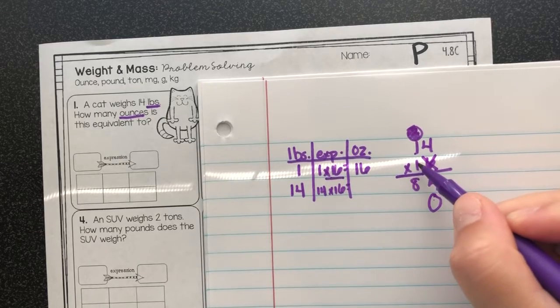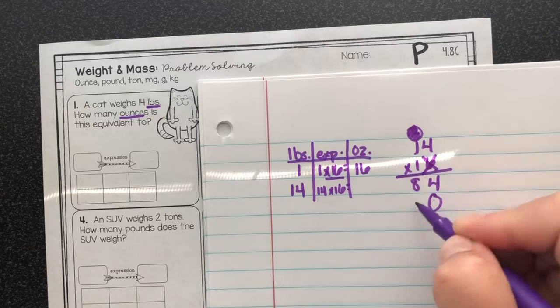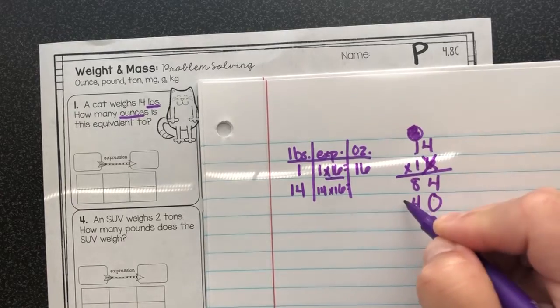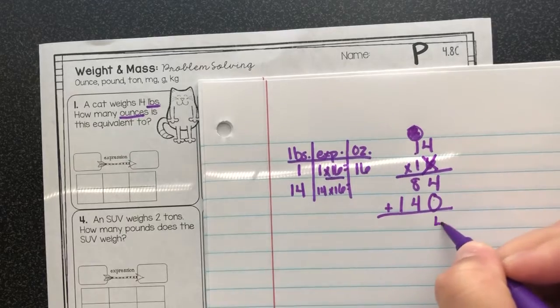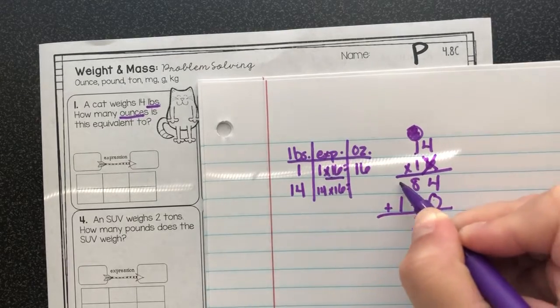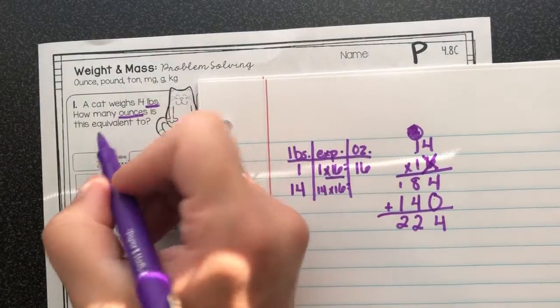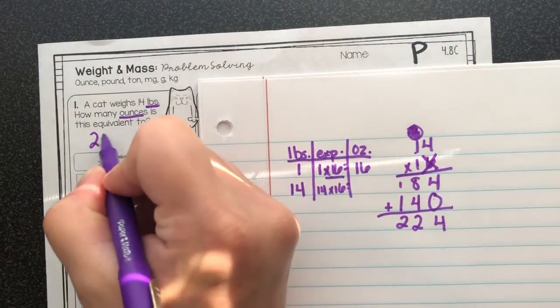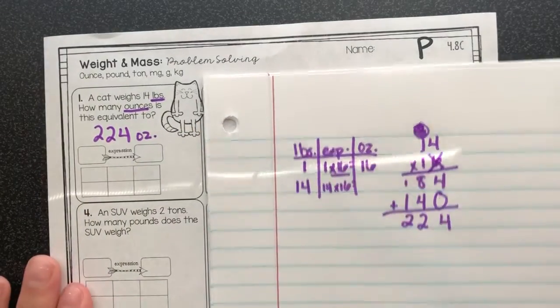Now I need to multiply the 1 over first. 1 times 4 is 4, and then 1 times 1 is 1. And then I need to add those together. That would be 4, 12, and 2. So 14 pounds is equivalent to 224 ounces.